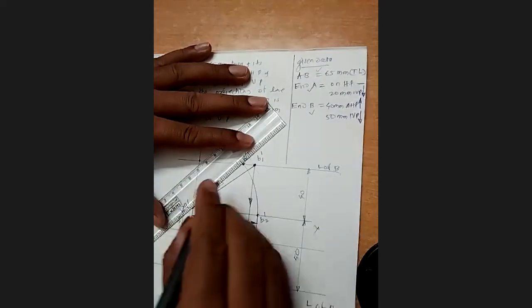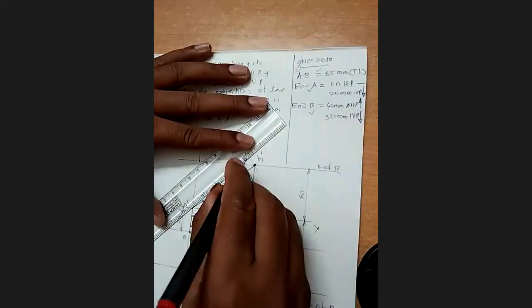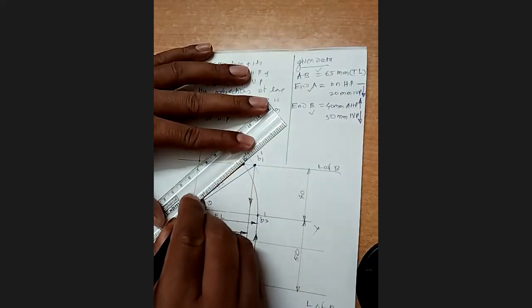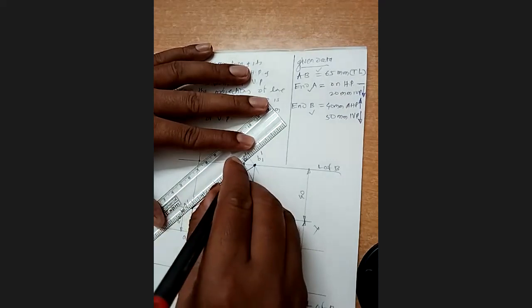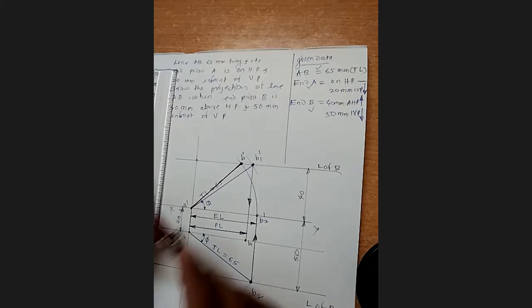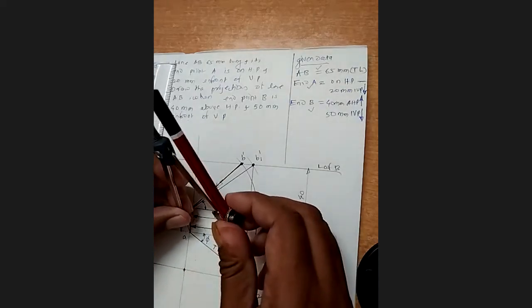Join A dash with B dash. And you will be doing this exercise using pencil only, not pen. Just for the sake of clarity, I am using pens here.